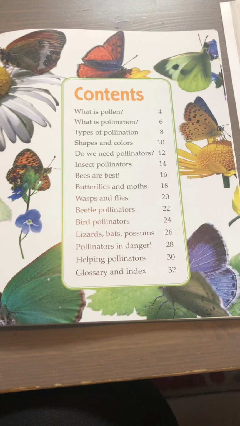I am so excited to continue our close reading of What is Pollination by Bobby Coleman. Today, we're going to read a little bit more about pollination and we're going to practice answering questions to show our clear understanding of the information in the text. So, before we begin, you will need a pencil and a piece of paper. So press pause real quick and go grab something to write with and something to write on.